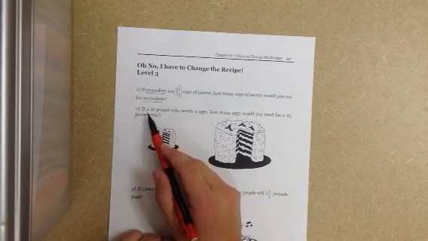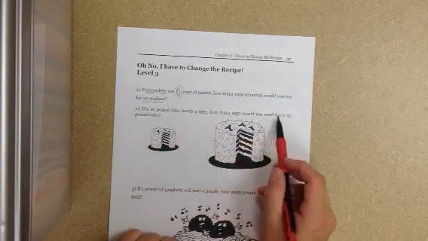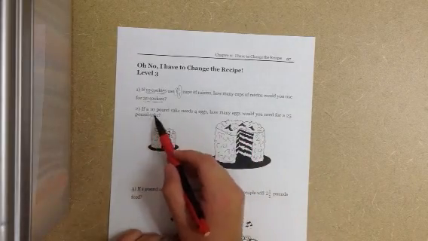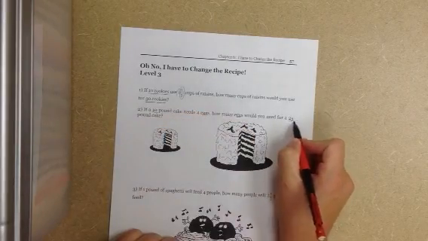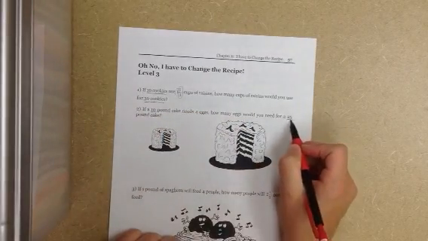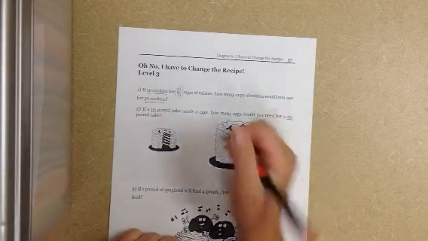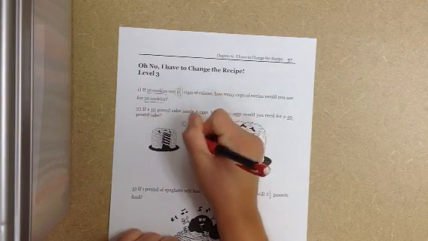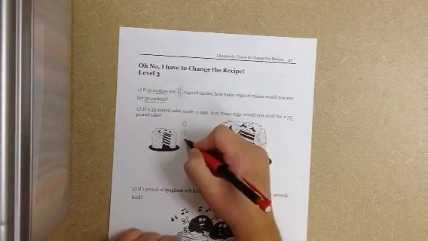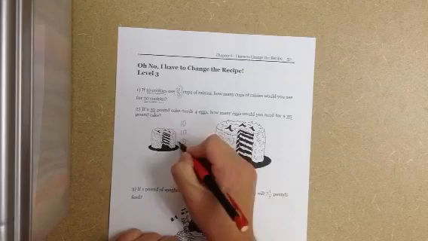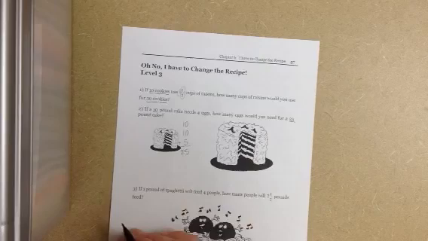Number 2, if a 10-pound cake needs 4 eggs, how many eggs would you need for a 25-pound cake? Okay, so I'm going from 10 to 25. So I need to figure out how many 10s there are in 25. So 10 and 10, a second 10 makes 20, and then I would need 5. So that would make my 25-pound cake.